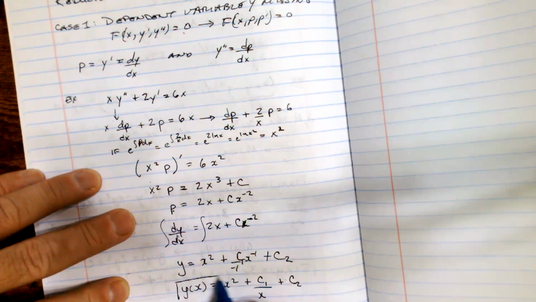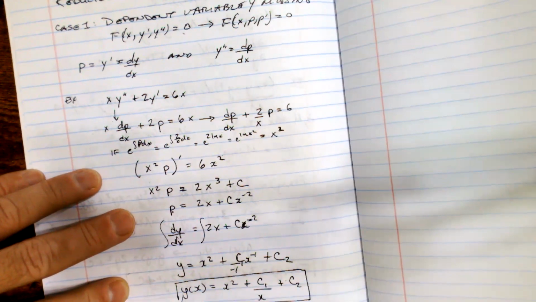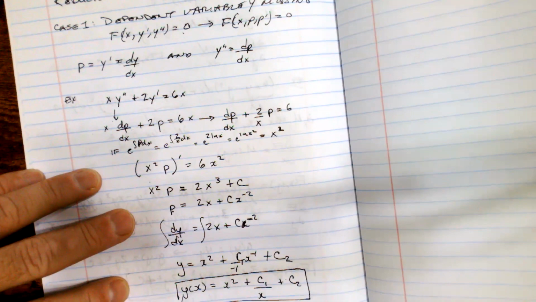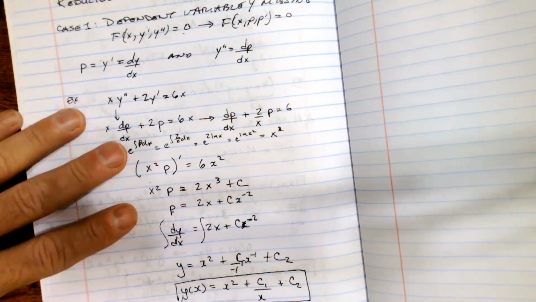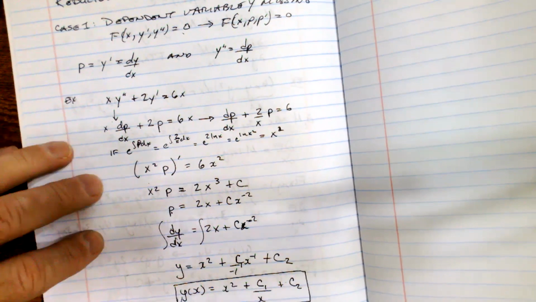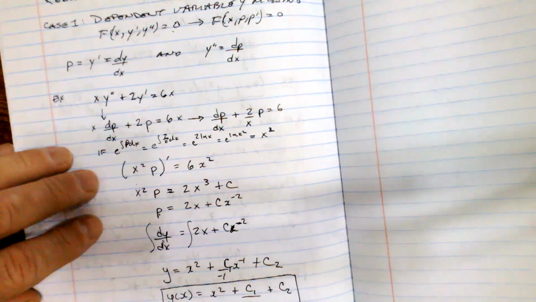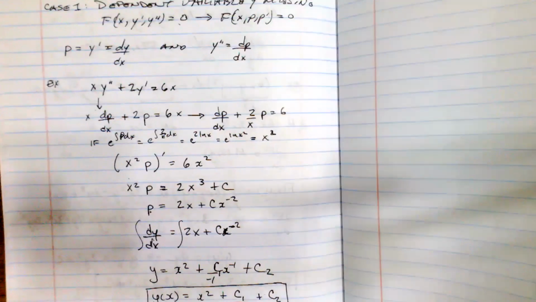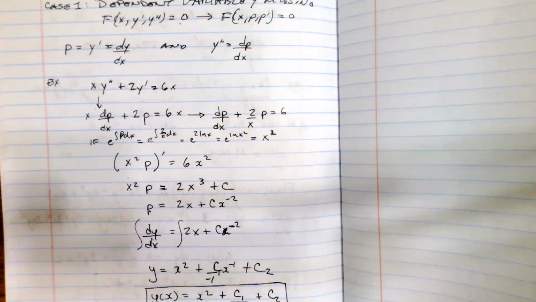Okay. So this then is the solution to the second order differential equation. Again, the substitution allows us to reduce it to a first order, and then resubbing and integrating one more time, we can get the second order solution. All right. I hope that was helpful, and I will see you in the next video.